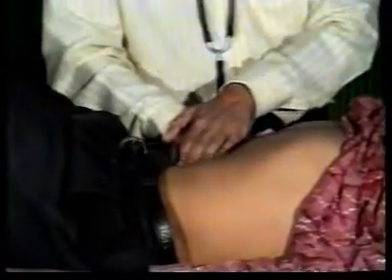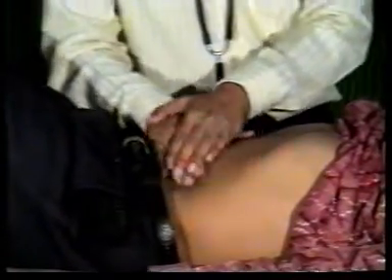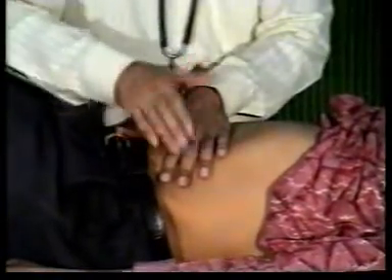If the jaundice is mild or suspicious, take the patient close to a window and see the sclera in bright sunlight to see the degree of jaundice. Because mild jaundice cannot be appreciated in artificial light.